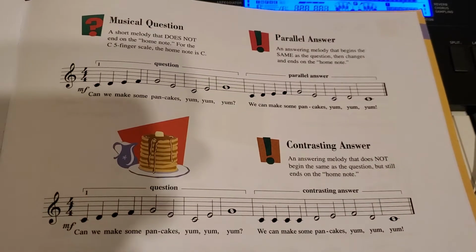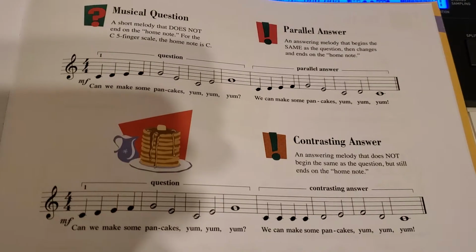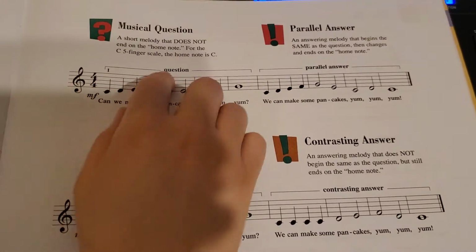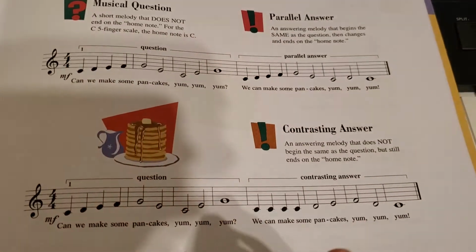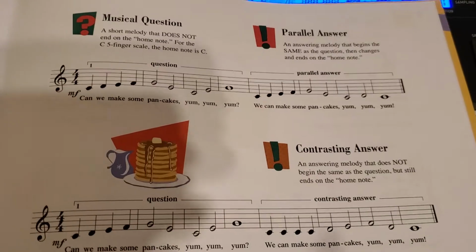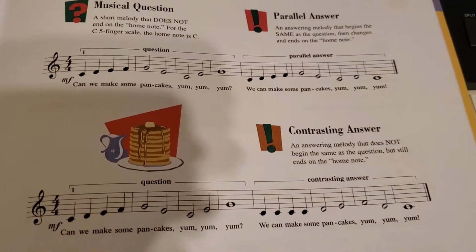Hey guys, so we're gonna backtrack a tiny bit in the lesson book and discuss this before we move on to the focus for today. This talks about musical questions and answers. This is a more complex idea. Sometimes I don't touch on it, but sometimes I will. So in this case, I will.